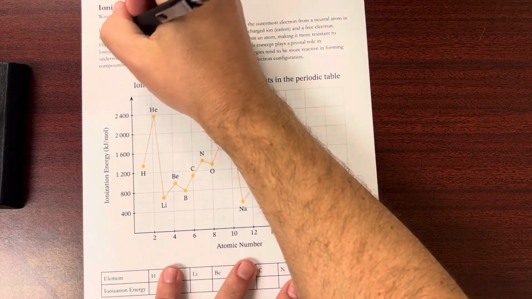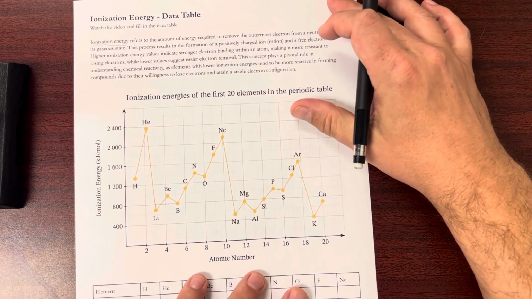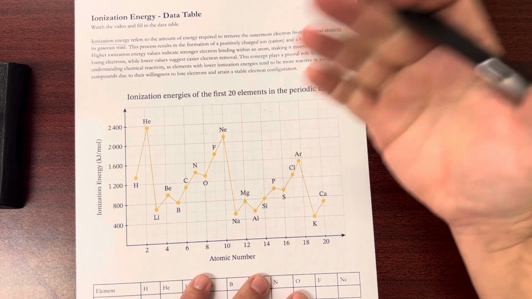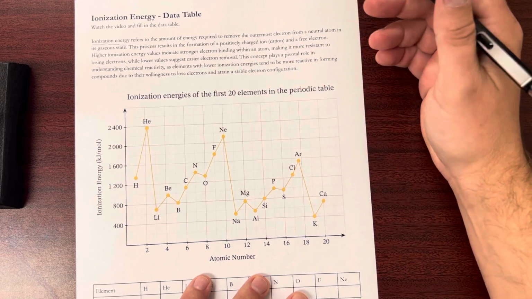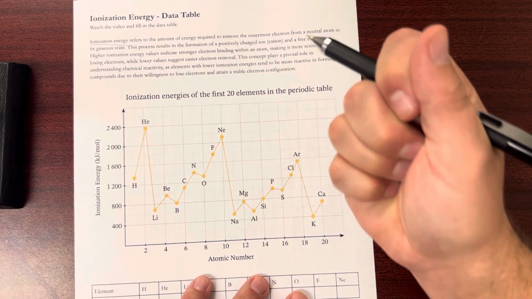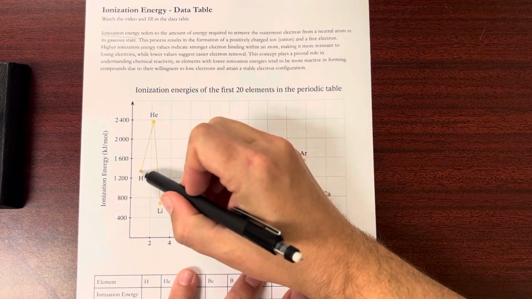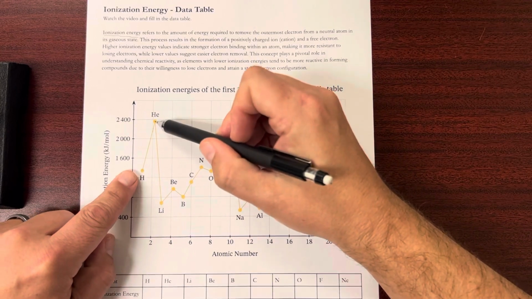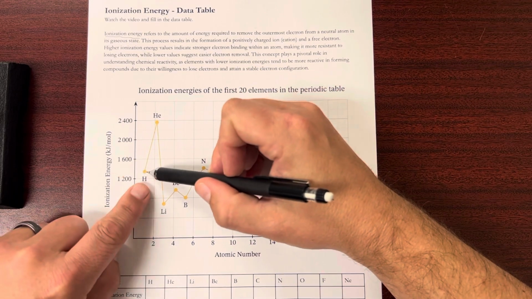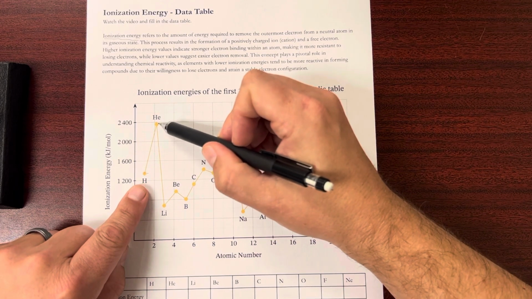Now, ionization energy is the amount of energy required to remove an outermost electron, or a valence electron, from an element. Some elements hold on to those outermost electrons more tightly than others. You can see just in the first examples, we have hydrogen down here, which is the first element, and then helium up here. Helium holds on to its outermost electrons much more strongly than hydrogen. It's easy to remove that one from hydrogen, much harder to remove it from helium.